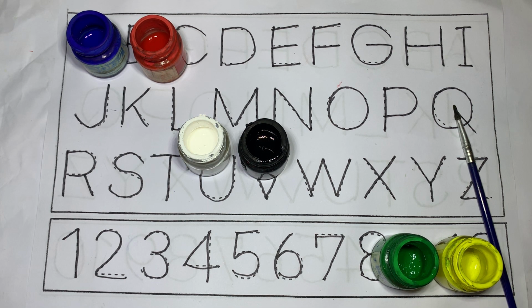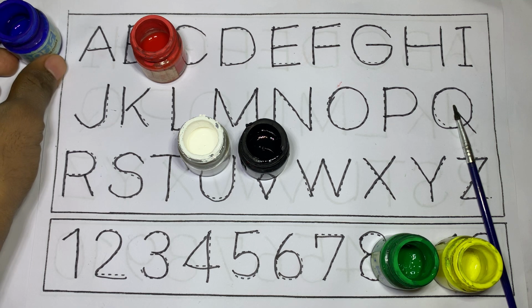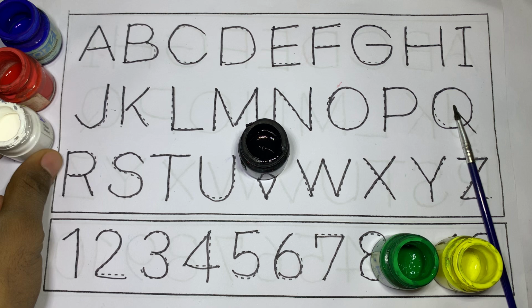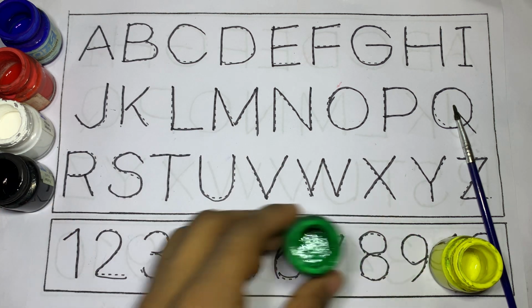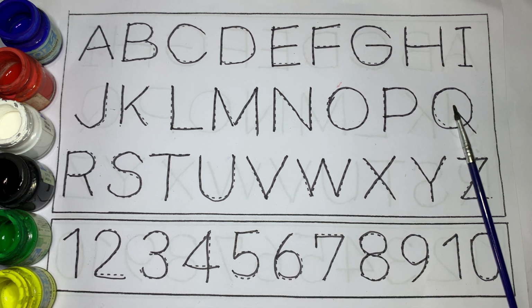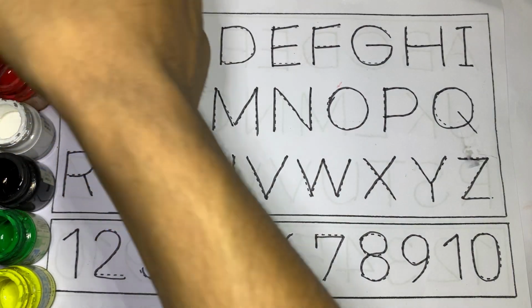Today we learn and draw alphabets and numbers. So kids, let's learn the names of the colors. Blue color, red color, white color, black color, green color, and white color. Sorry kids, yellow color. Kids, next alphabets.